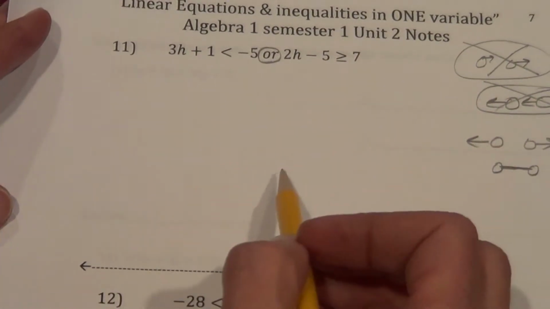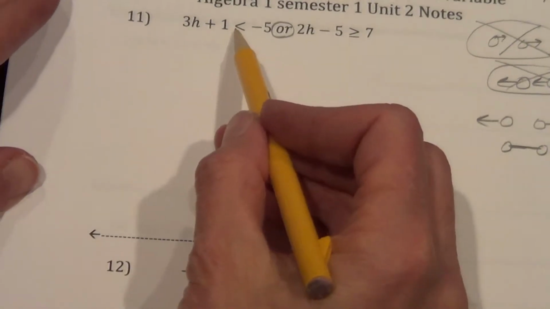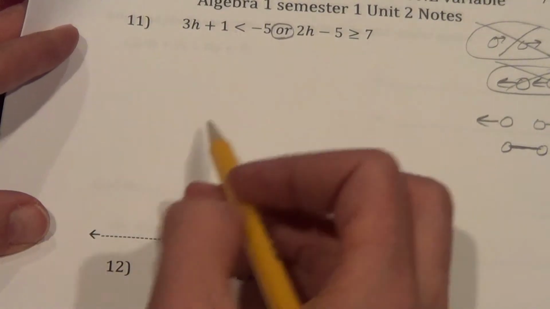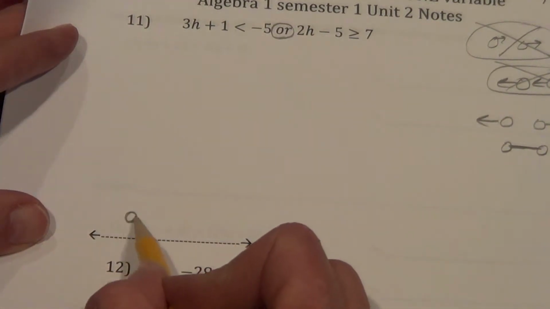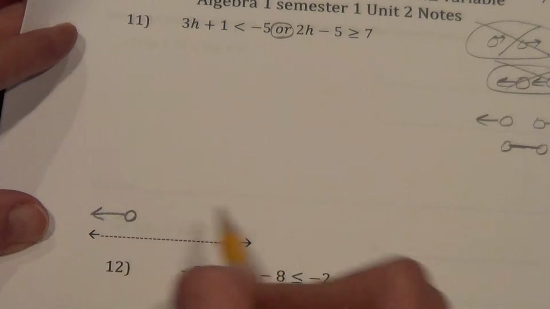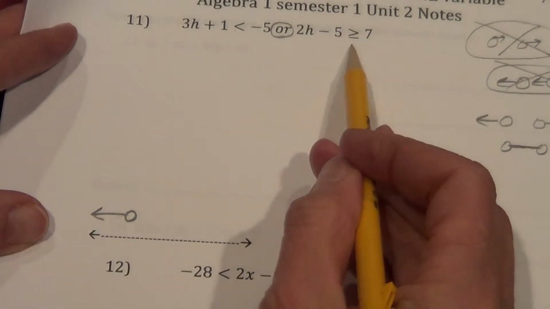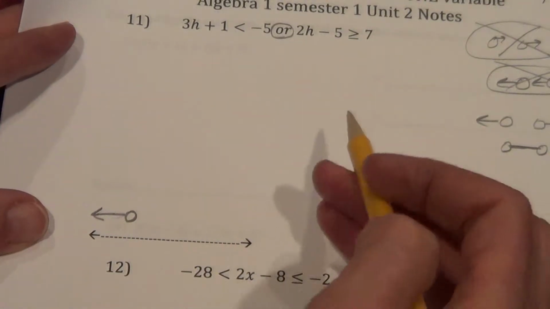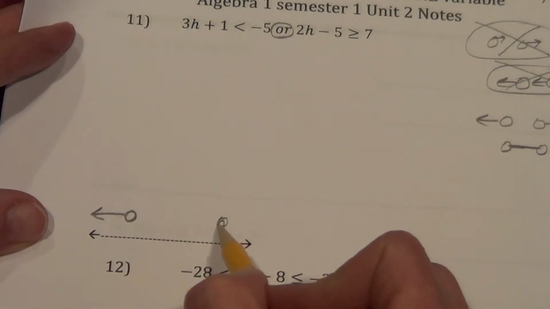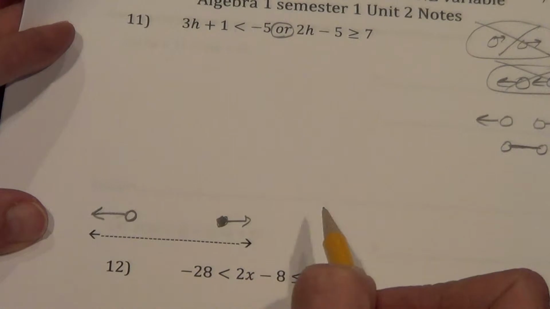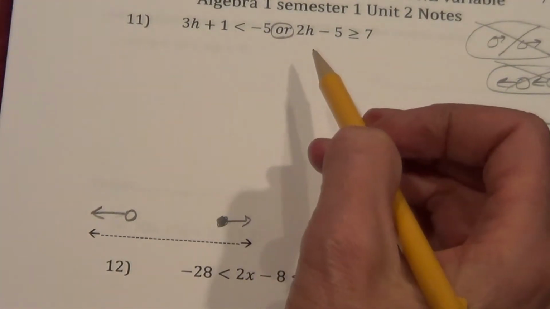So this is the or. The or points out. We look at the first one. It doesn't have a line underneath it, so we go ahead and draw it with an open circle pointing that way. This one does have a line underneath, so we draw that with a closed circle pointing that way. Now we solve them as two separate problems.